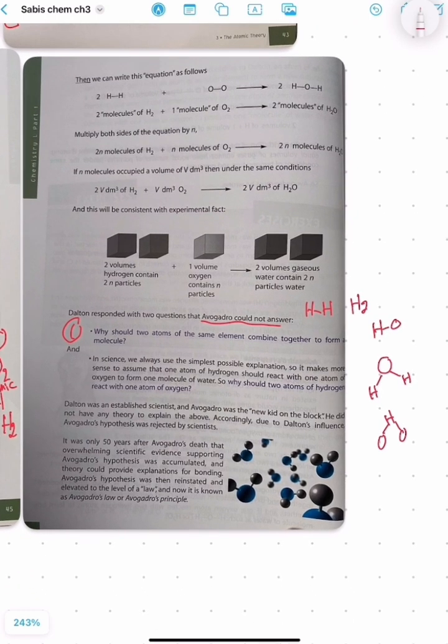Later on, we'll talk about their valence electrons, something to do with their valence electrons. Depending on that, you'll know how many bonds they should make or they can make. For example, hydrogen has only one valence electron, so it is only able to form one bond, not two bonds. Oxygen, it needs two, so it should react with two things.